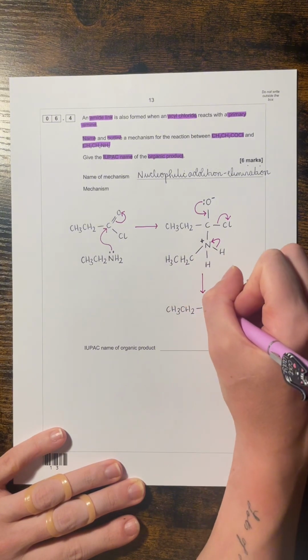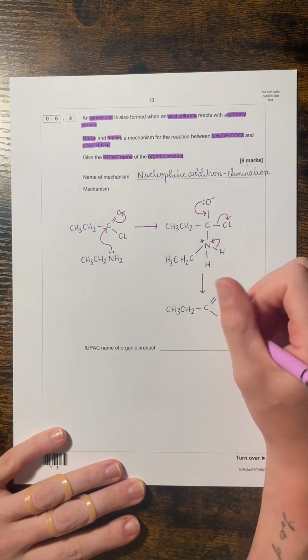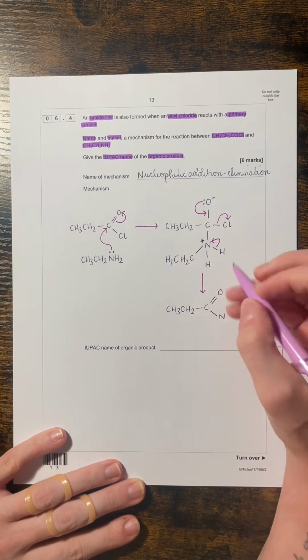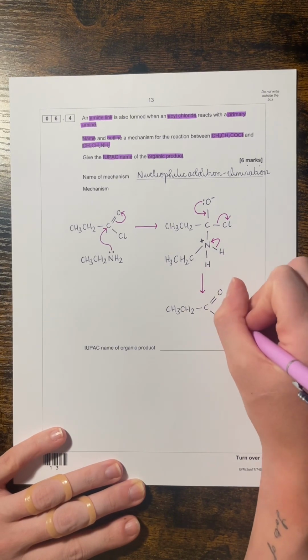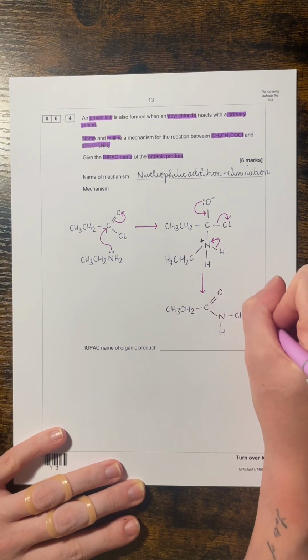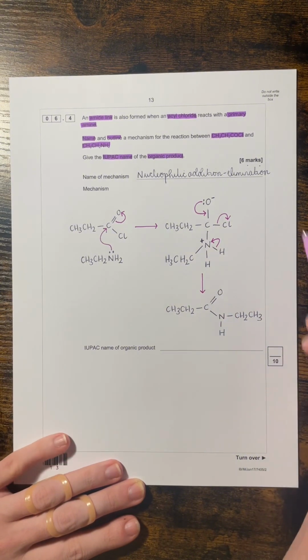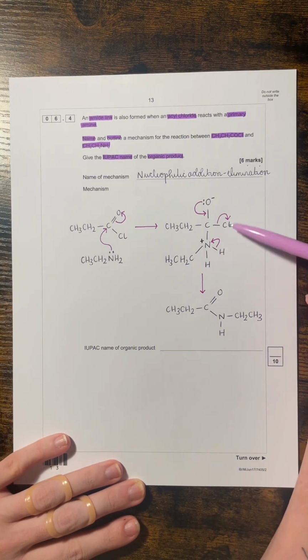We've now got the C double bond O back, and then in the position next to the C double bond O, we've now got a nitrogen, which has lost one of its hydrogens, but it's still got one, and then it's got the CH2, CH3. The other product that we're going to get is formed from the two atoms that leave in this step.